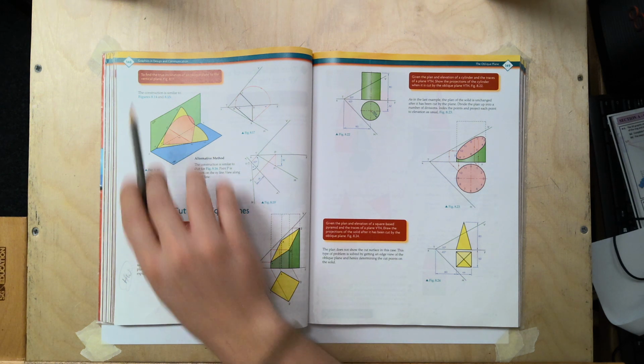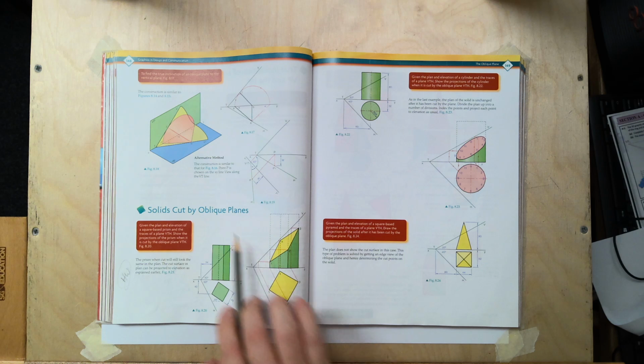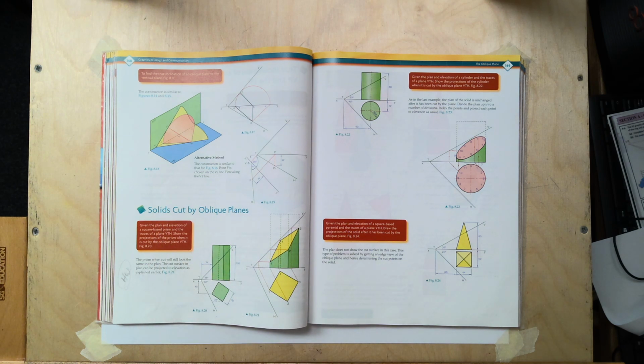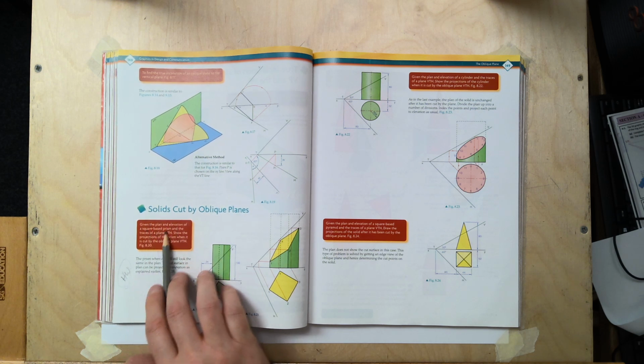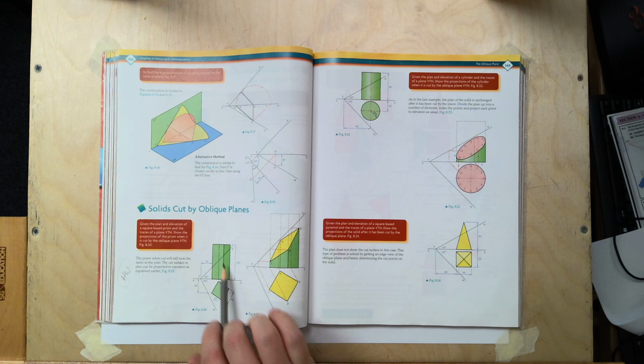So today's homework is page 148, and it's the first one under solids cut by oblique planes, okay? So the question is figure 8.20. The question is in the pink box. Here's the information we need, alright?